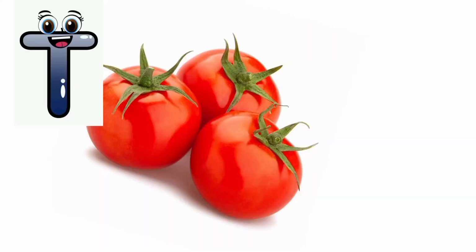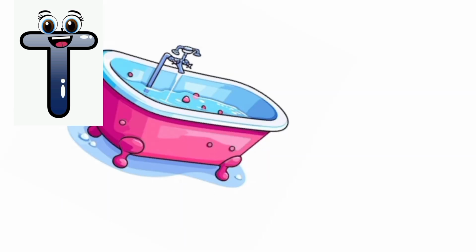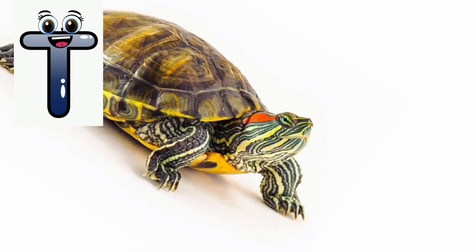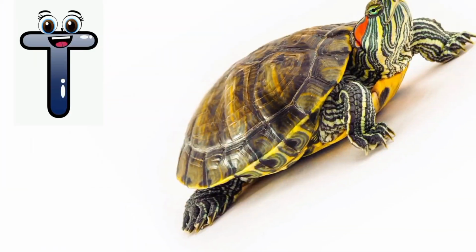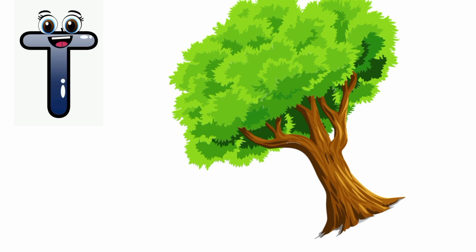T for tomato. T for tub. T for turtle. T for tree.